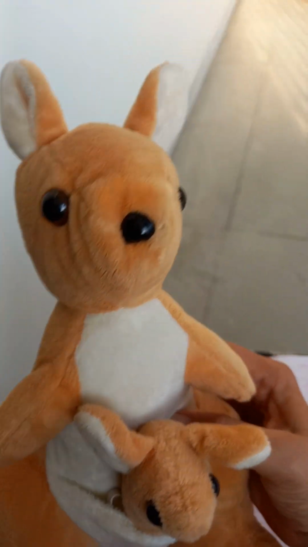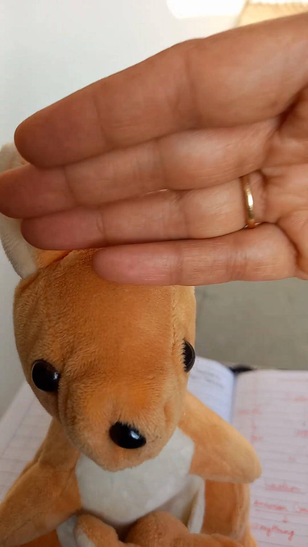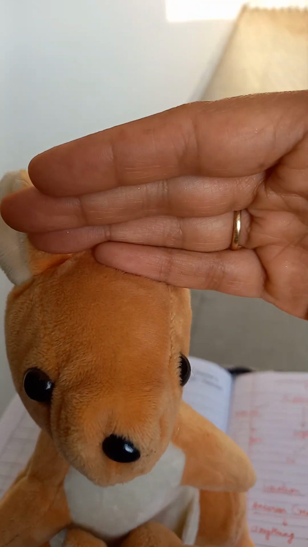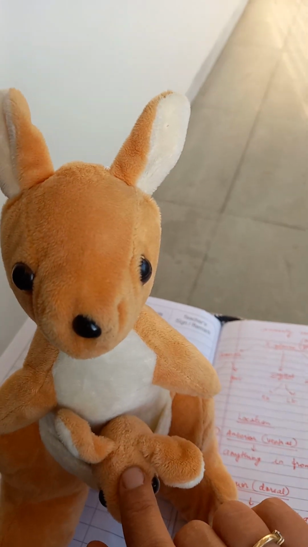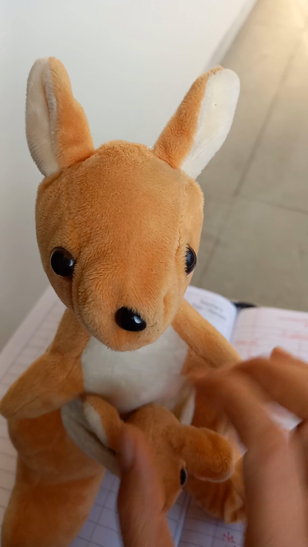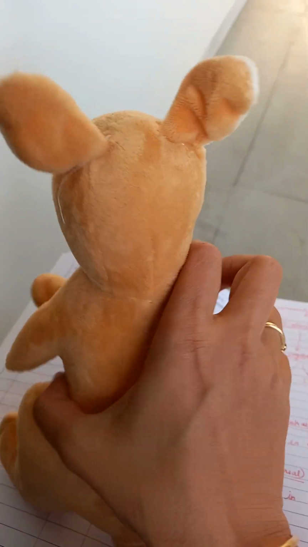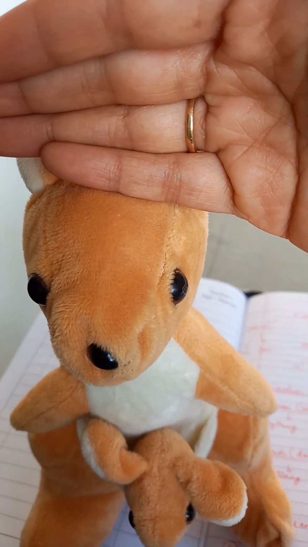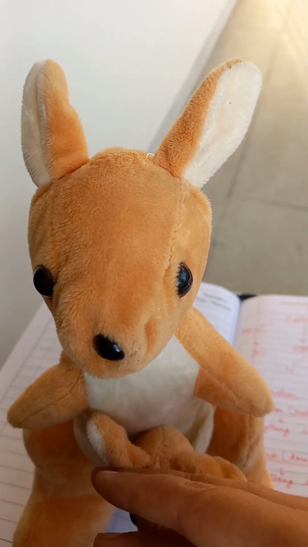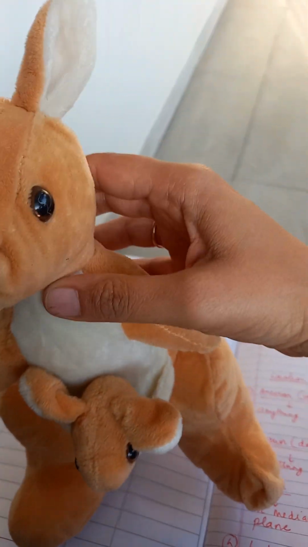So first we see what is a coronal plane. If I cut this toy like this from here straight down, so this is the anterior part, that is the front part. What is the meaning of anterior? The front part. And the back part will be the posterior part. So taking a cut like this divides this toy into the anterior part, that is the front part, and the posterior part, that is the back part.